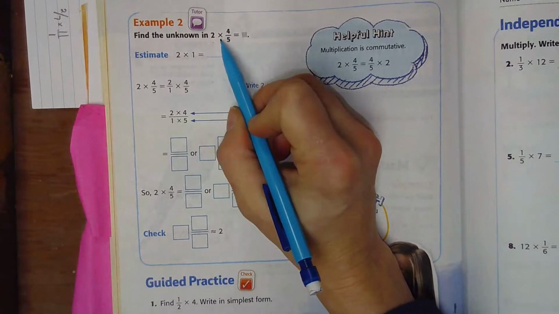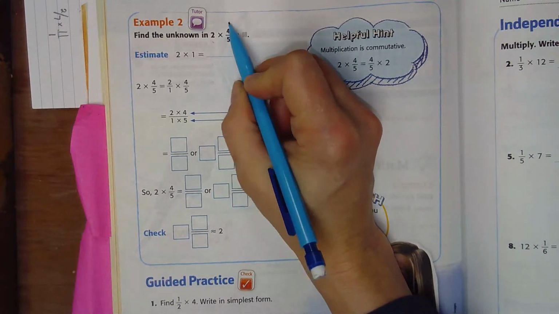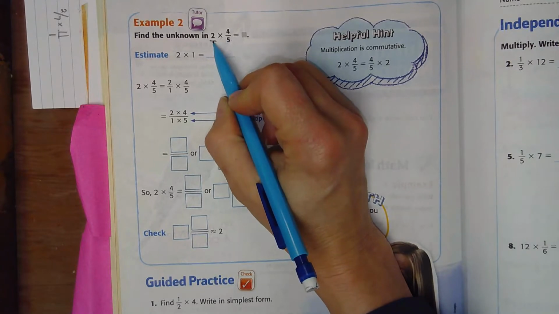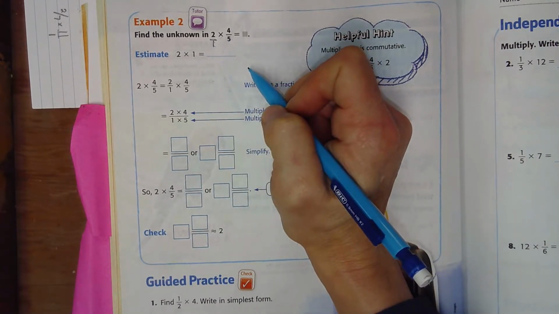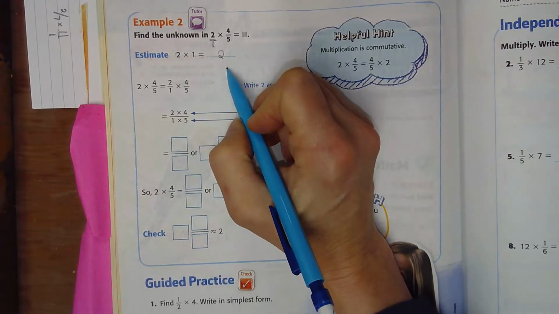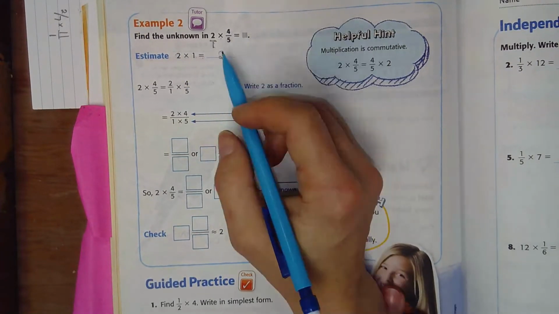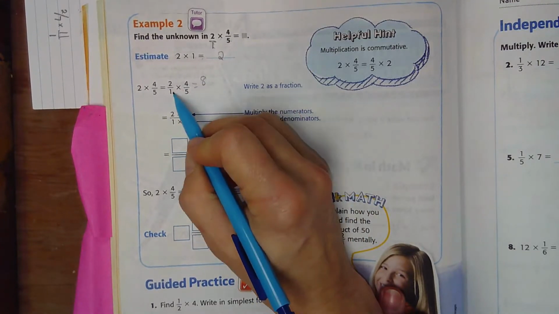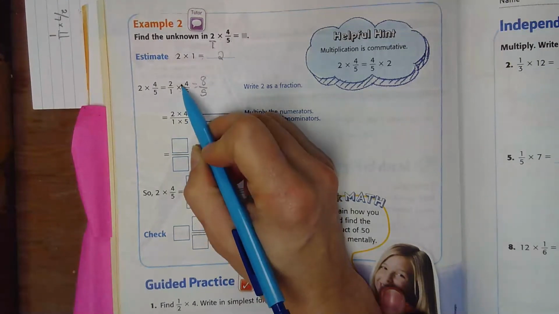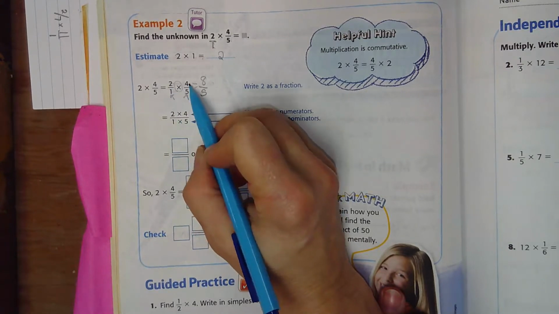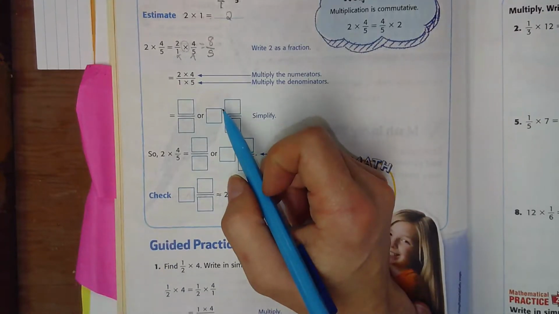Now we want to find 2 times 4/5. Do we have a fraction involved? Yes. Are we adding or subtracting? Nope. We're multiplying. If there's a fraction and we are multiplying, everything must be a fraction. So we could have estimated first and said my answer should be close to 2. But when I actually do the problem, 2 times 4 is 8. 1 times 5 is 5. Remember, we're multiplying, so we do not need common denominators. When you multiply, you just go straight across.